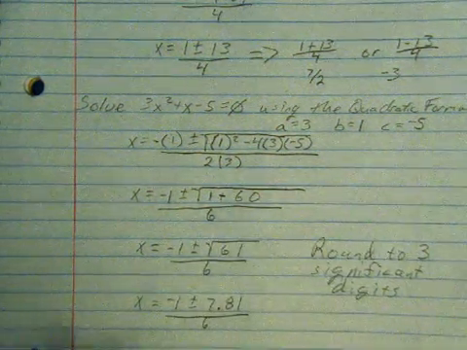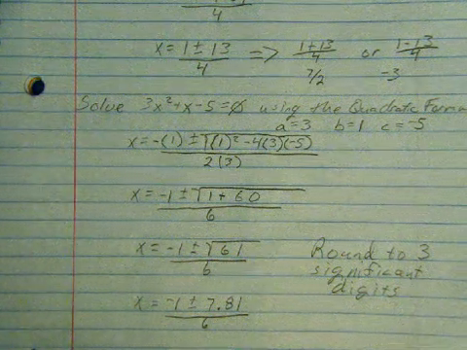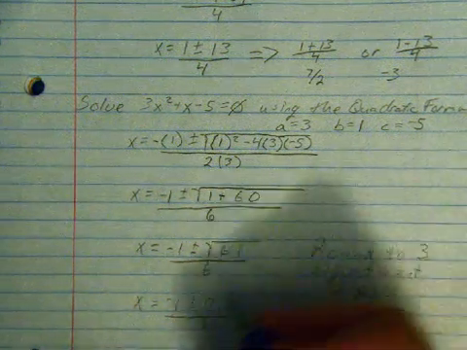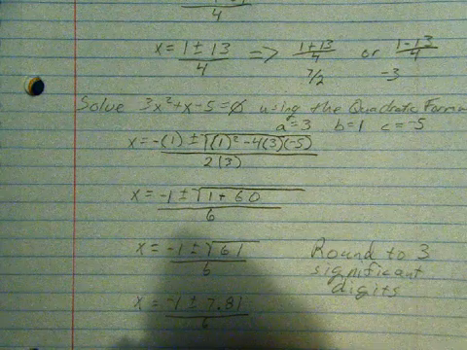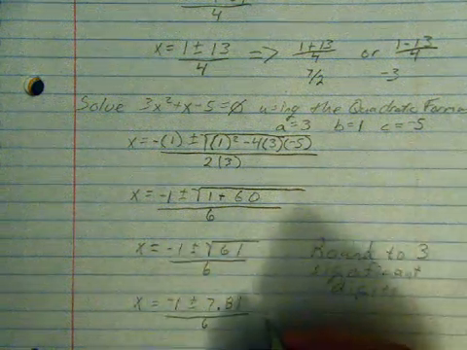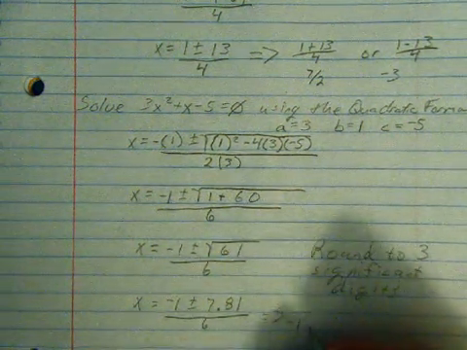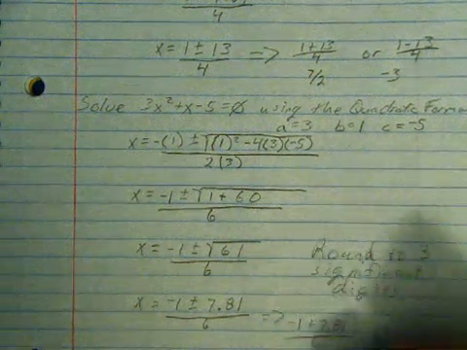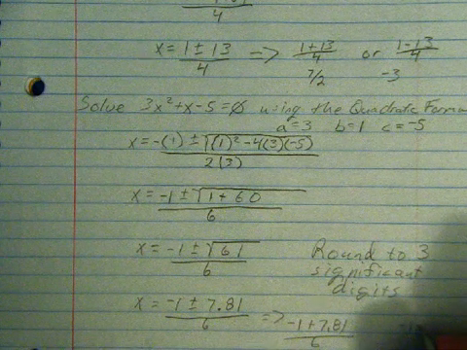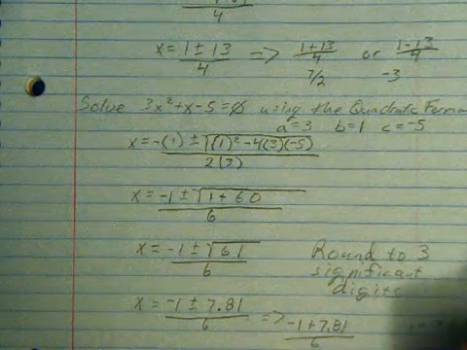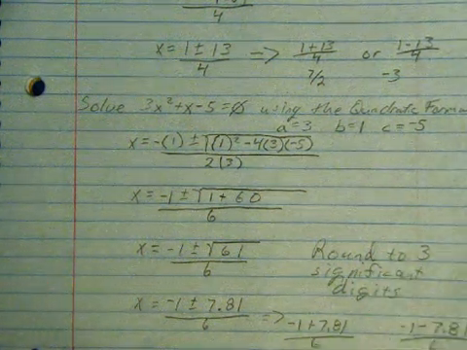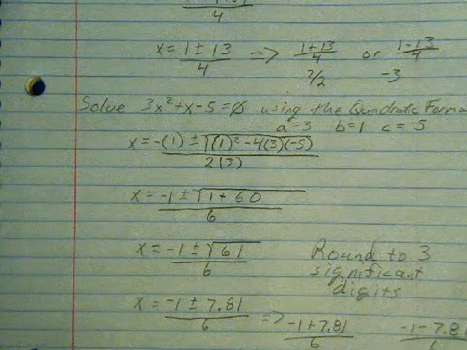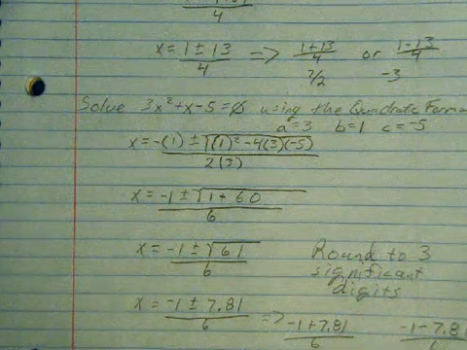Again, this is the stage where we split that up into 2 different equations. So we're going to have negative 1 plus 7.81 over 6 and negative 1 minus 7.81 over 6. Then we punch those into our calculator.